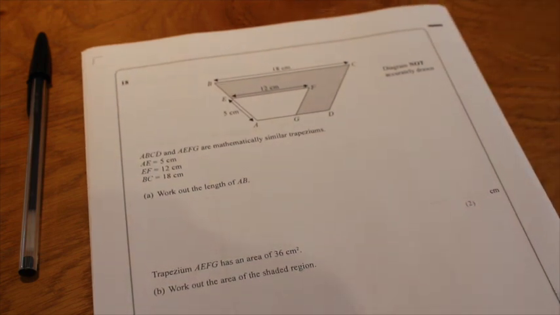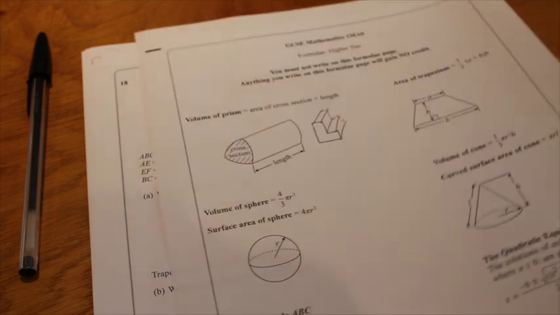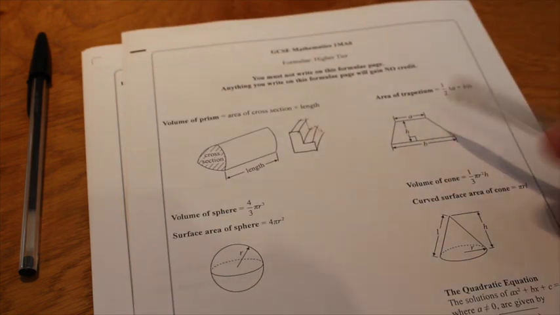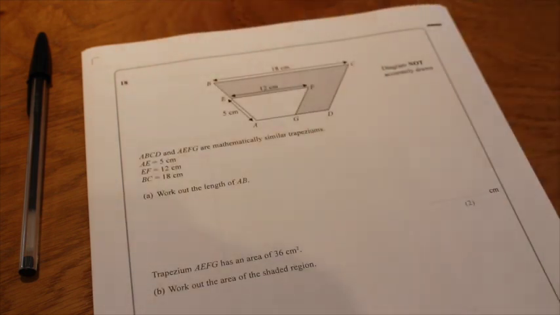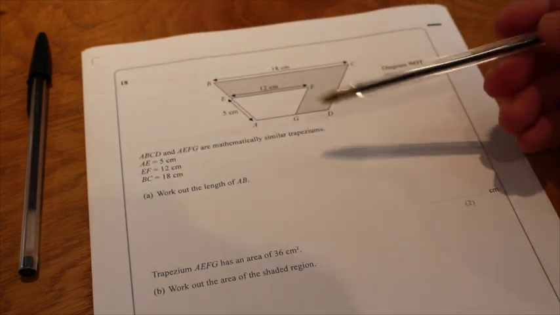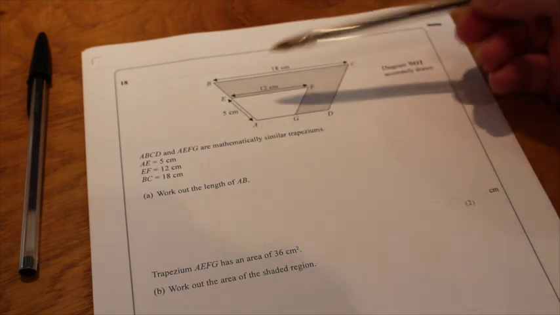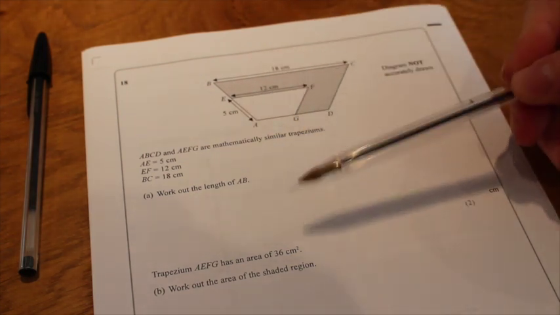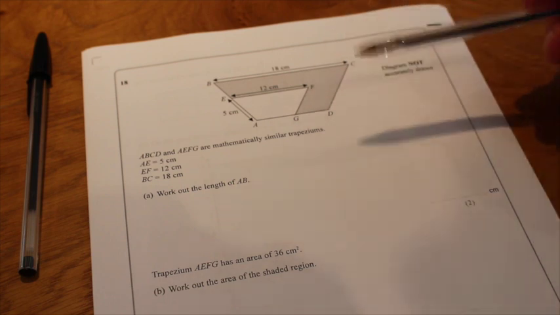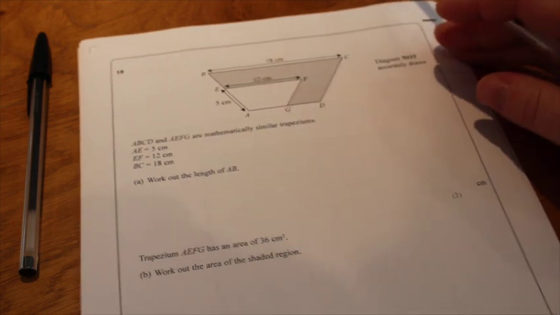Question 18, we've got some trapeziums. So you could, if you had a height, maybe go back to the formula sheet and look at this for the area, but typically that would come earlier in the paper because that would be quite an easy question. So this one's all about scale factor. The key thing about scale factor is you just multiply it to get a length, but with an area you have to square the scale factor, and with a volume you have to cube the scale factor. So we'll deal with that as we go.